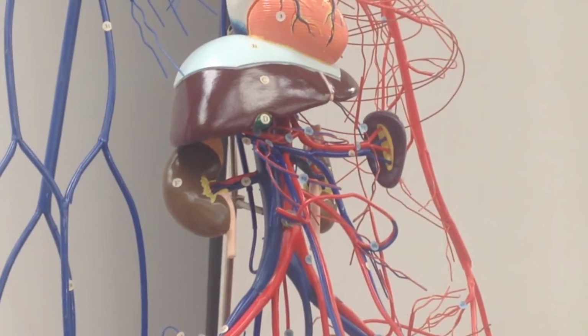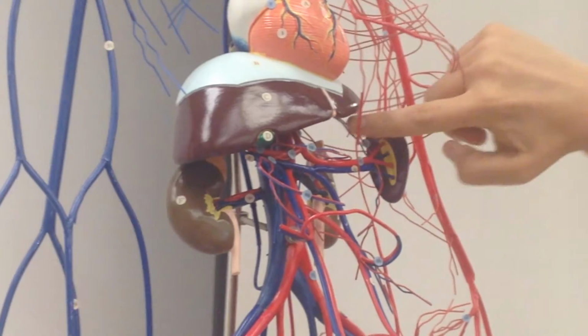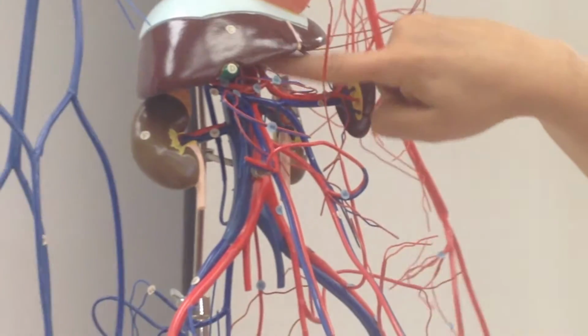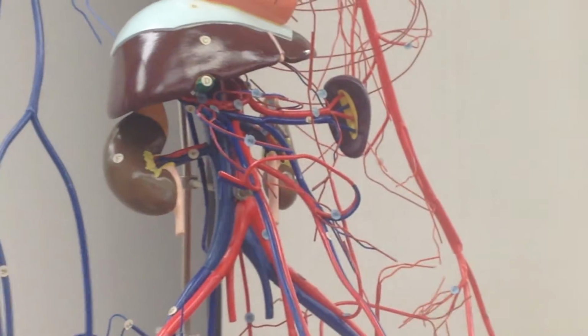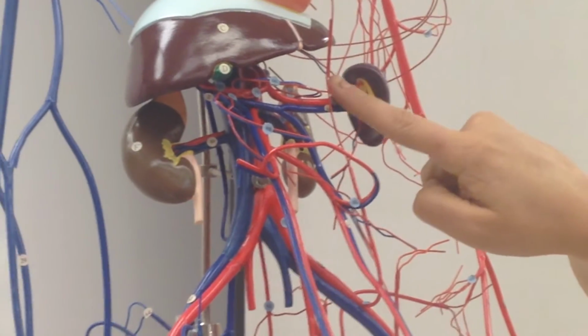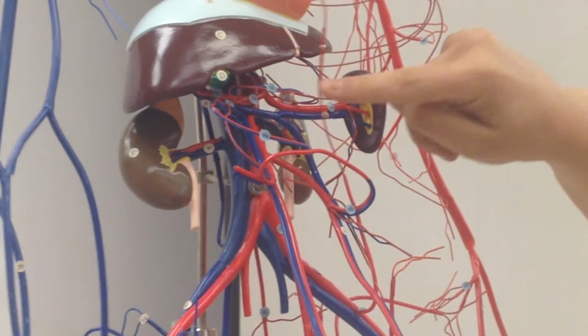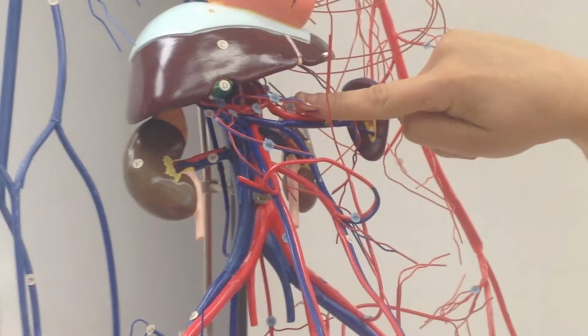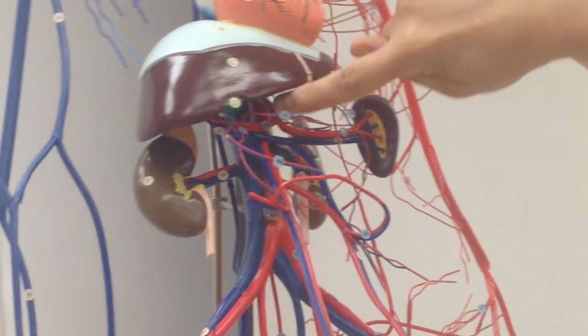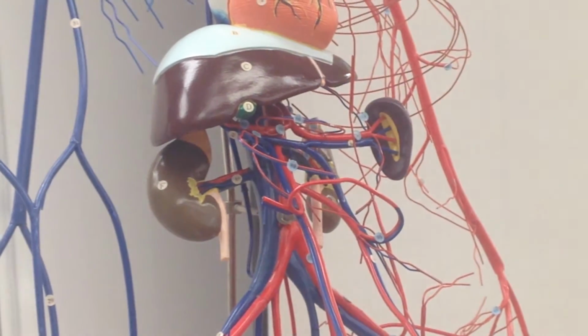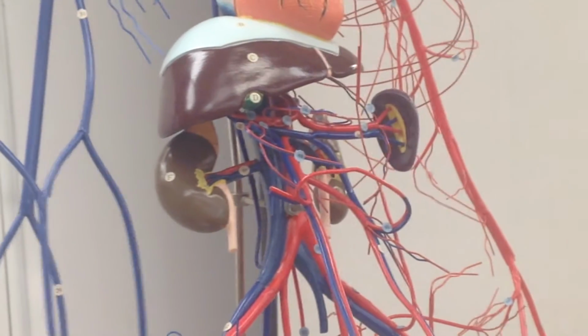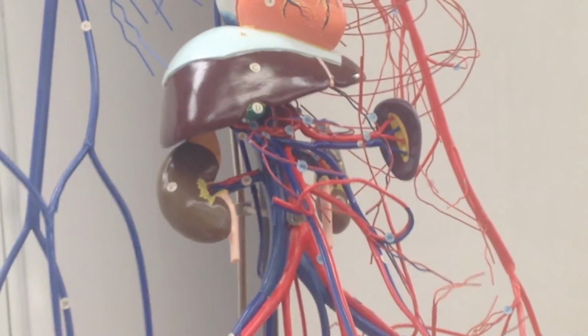Now, we got a little stubby artery right here. That stubby artery's got a branch to the spleen, a branch to the stomach, which is this loop bit right here, and then a branch here that's going to branch again that goes to the liver. So what's the stubby artery right there? A little short stubby artery.